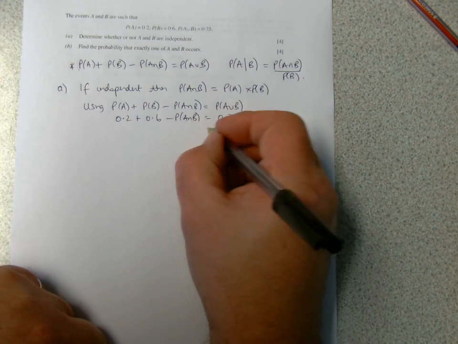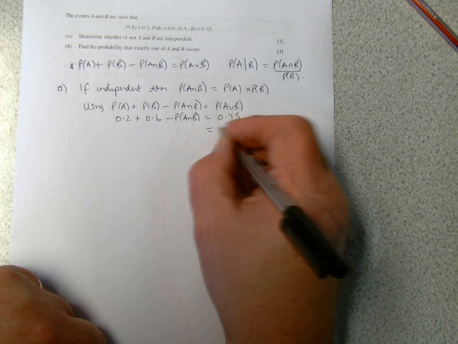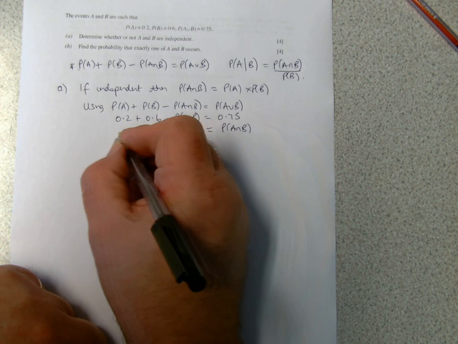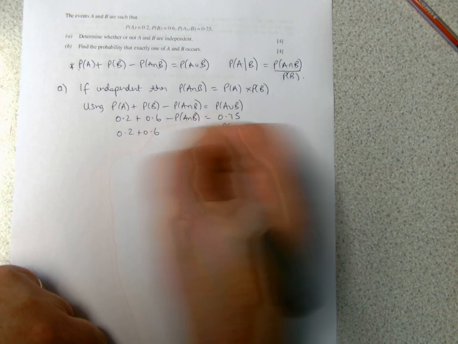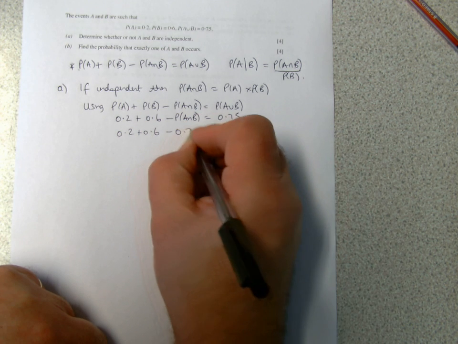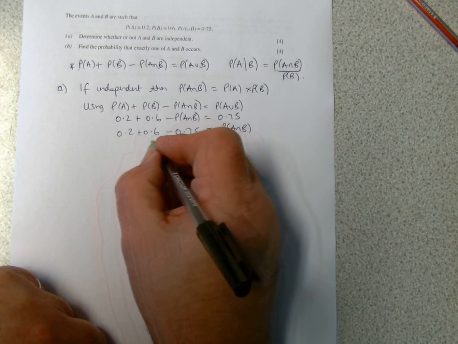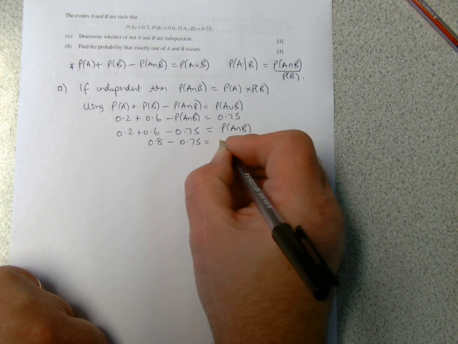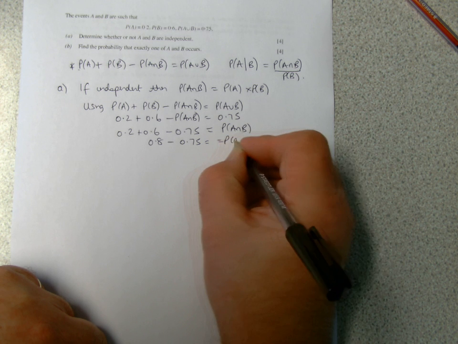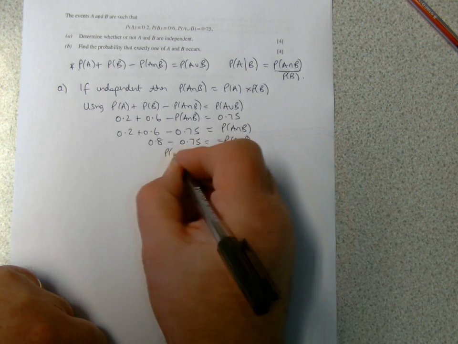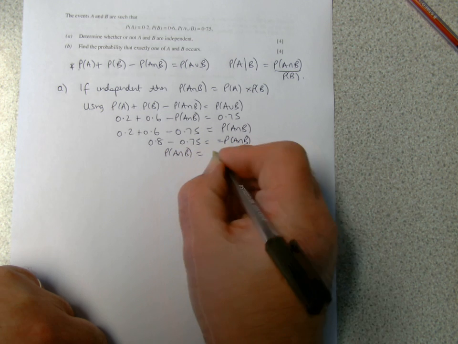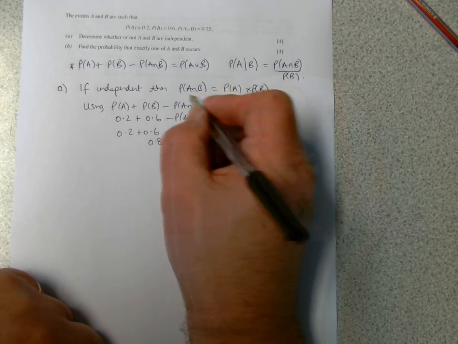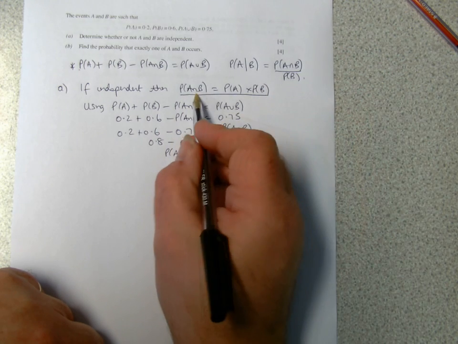Just rearrange this: minus intersection on the left, take it over, so that's positive intersection on the right, and then bring the 0.75 over the other side, so that's minus 0.75. 0.8 take away 0.75 works out to be 0.05.